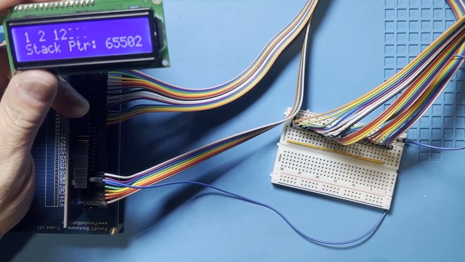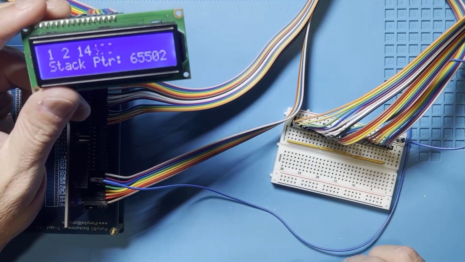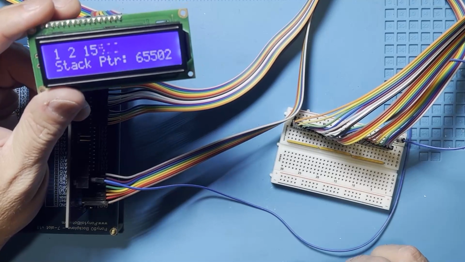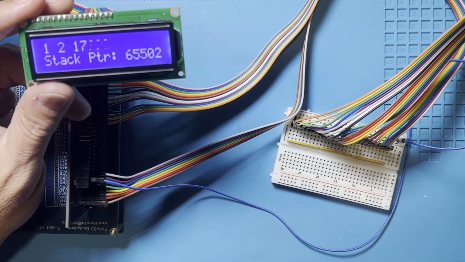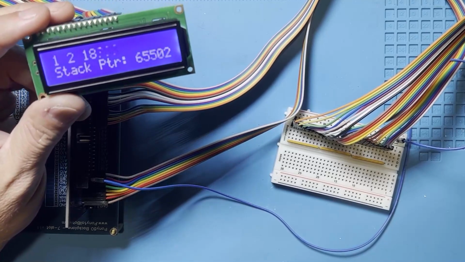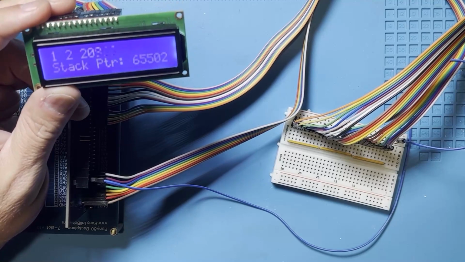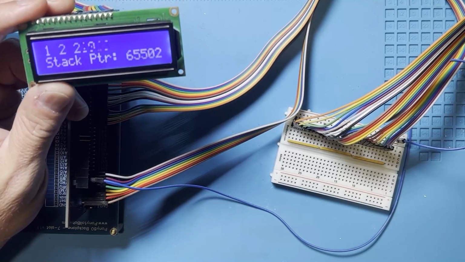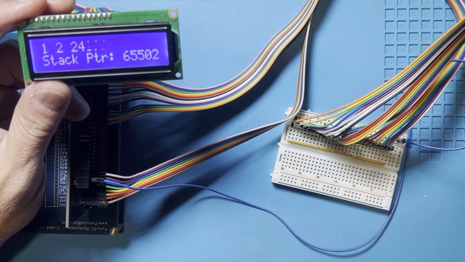So, all right. Next video, I'm going to start talking about interrupts. The Z80 has some really good interrupts. They've got 3 modes of interrupts. They've got a non-maskable interrupt, and they all work just a little different. And I'm going to go through the non-maskable and all three modes of the regular interrupt.